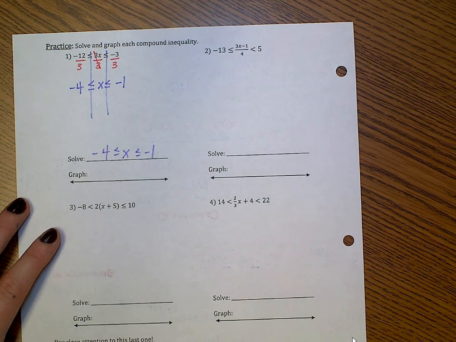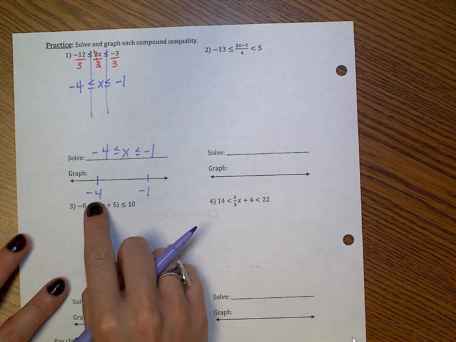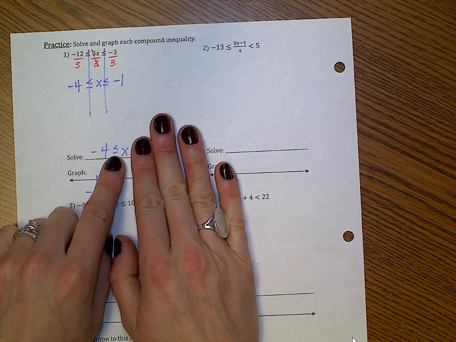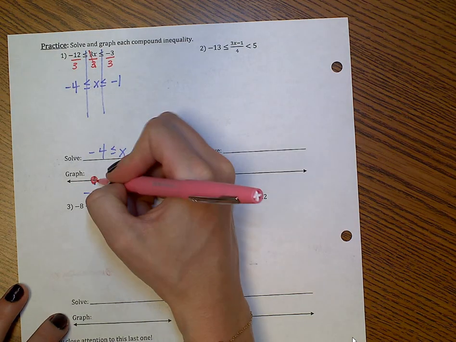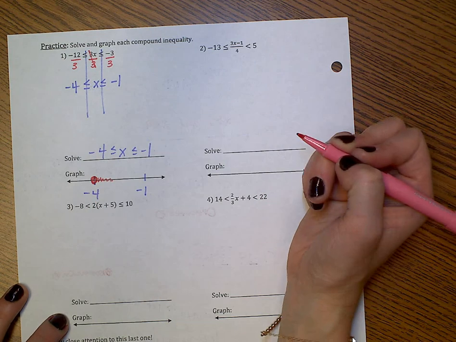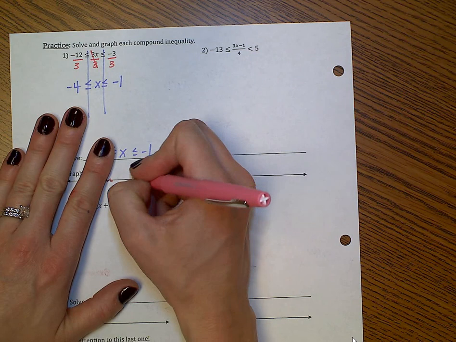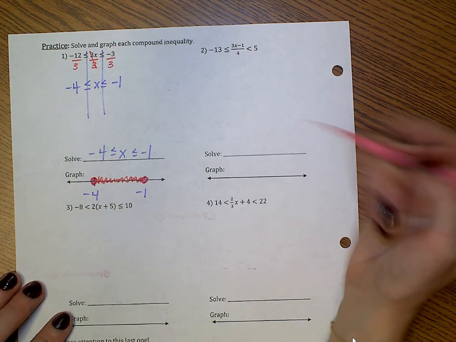Okay, and then I'm going to graph it. So smaller numbers on the left, negative 4 is smaller than negative 1. So x needs to be numbers that are greater than or equal to negative 4. So the closed circle, greater than or equal to would shade to the right, and less than or equal to negative 1. So it's basically just all the numbers in between negative 4 and negative 1.